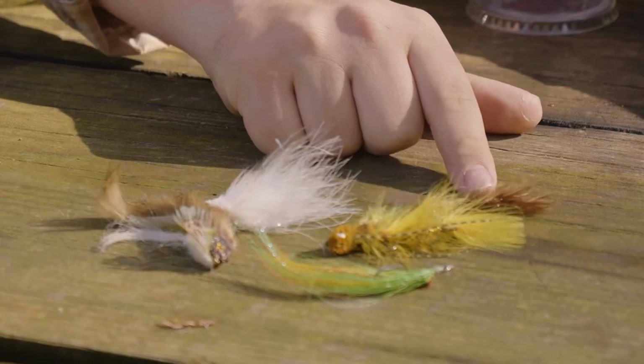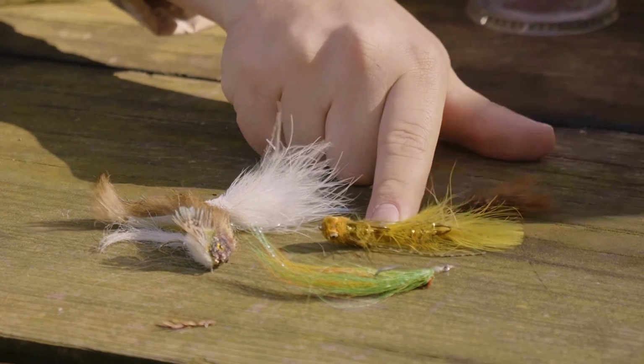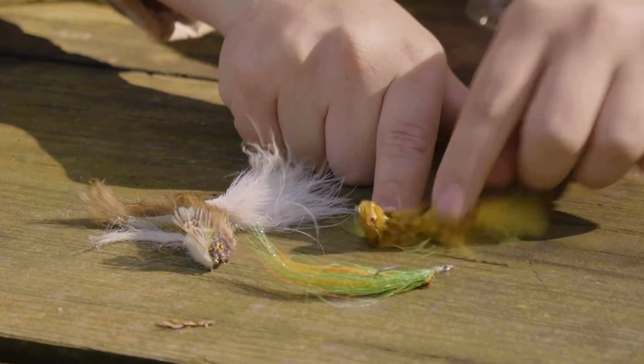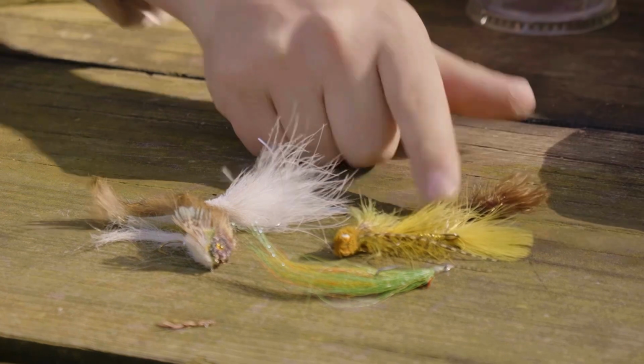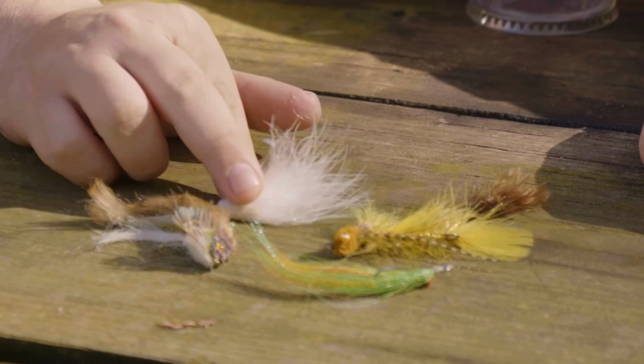I have a few examples of streamers here. And this one is actually called a dungeon, a mini dungeon, and it is an articulated fly. If you see the two joints there, then you will see that it is articulated, and that's just another type of streamer that is pretty popular. A dungeon's a very popular streamer fly.